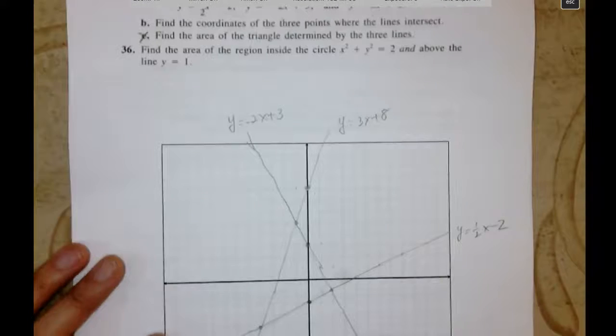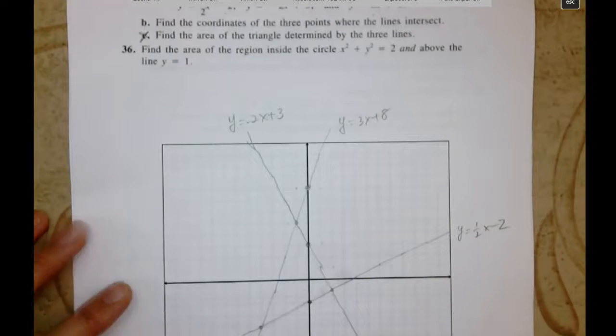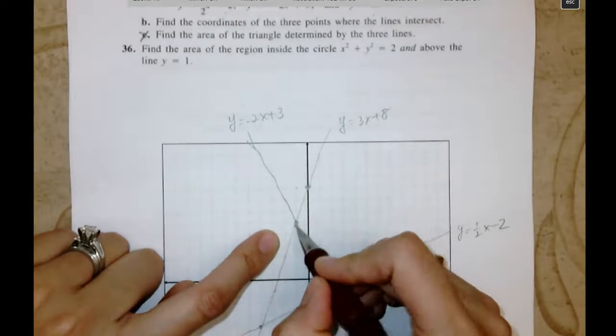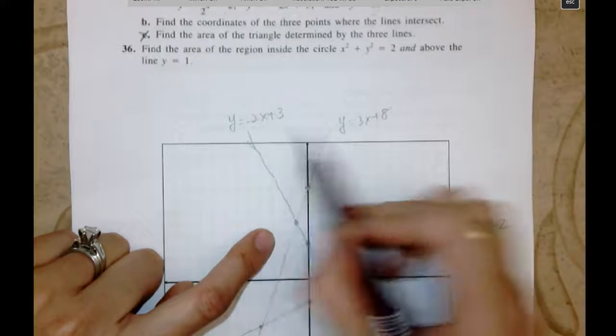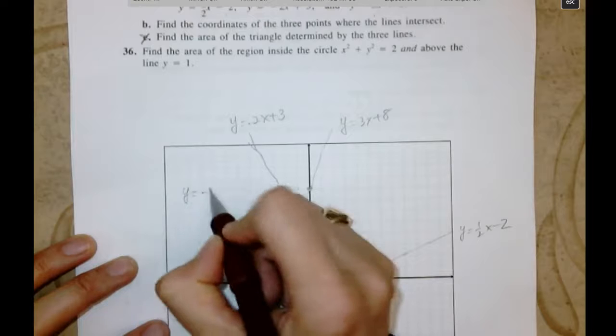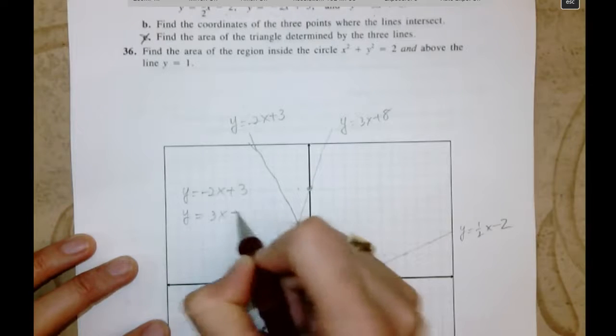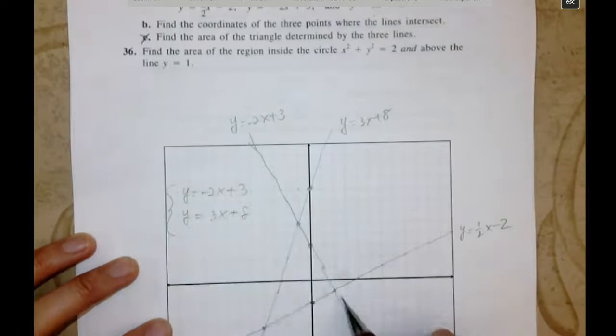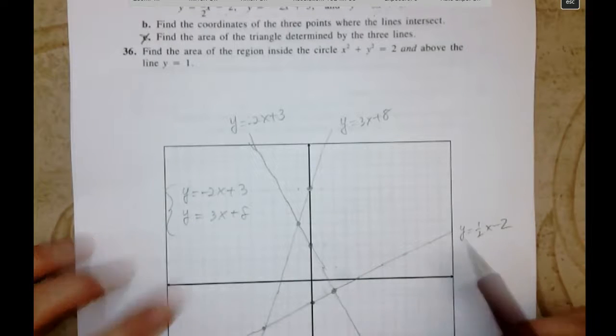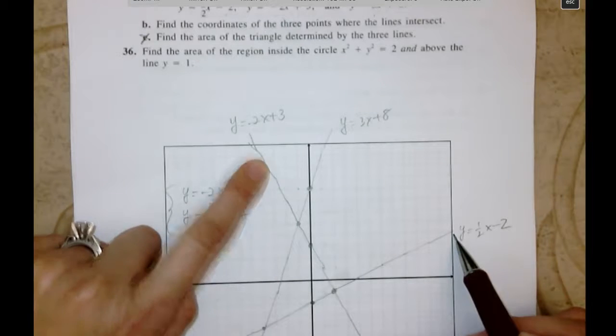Okay, so this point is the intersection of these 2 lines, right? So the system is y equals -2x plus 3 and y equals 3x plus 8. That's the system for this point. This point is these 2 lines, right? This line and this line.